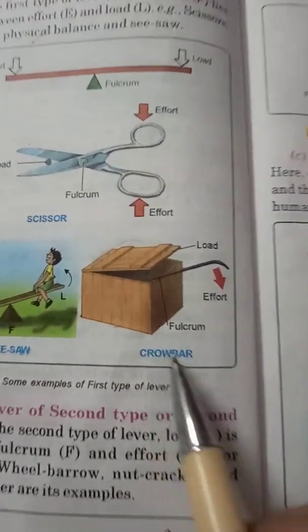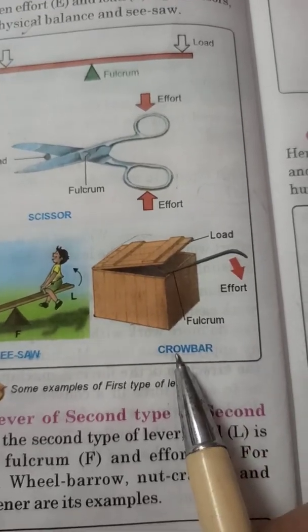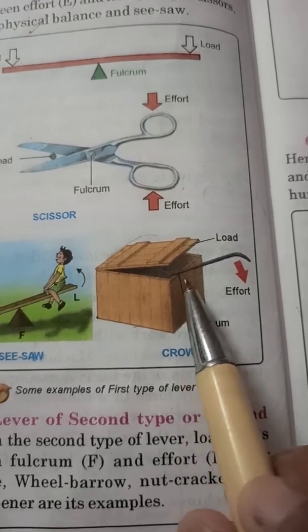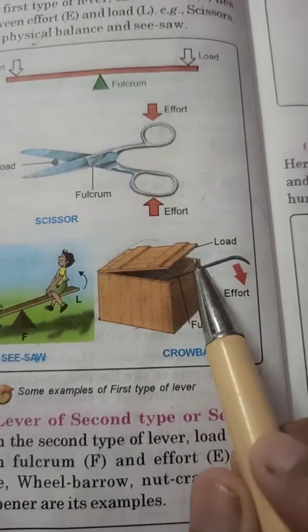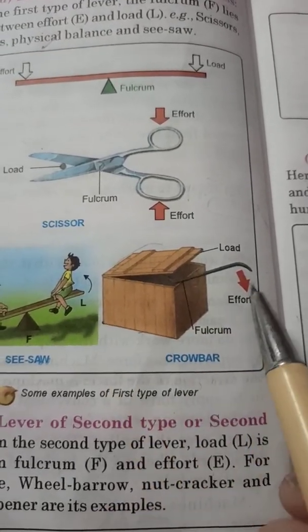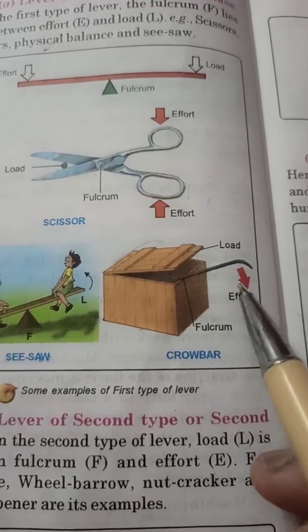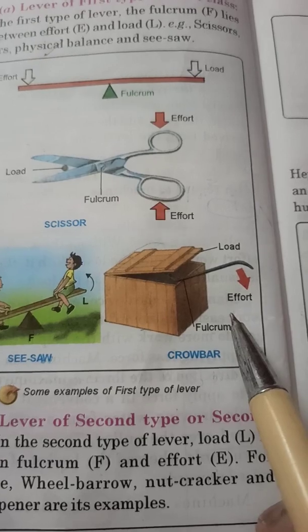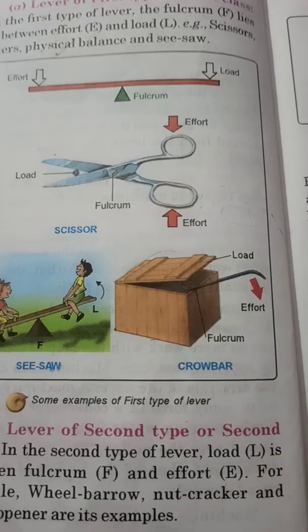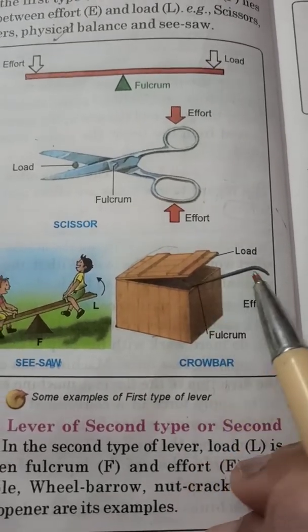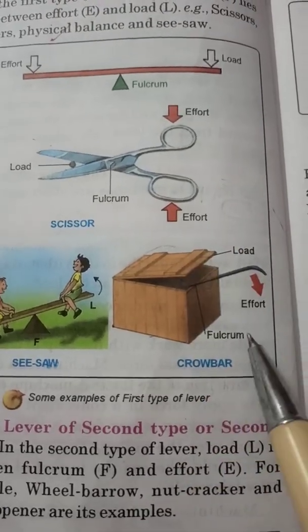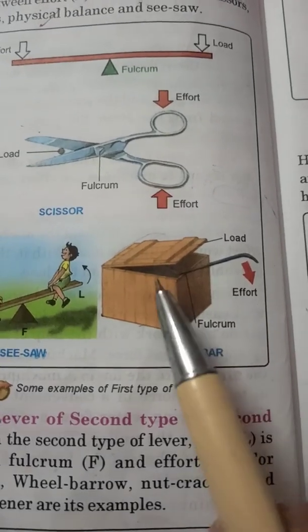Okay, now third part, cow bar. Now this is a kind of a box, right? And fulcrum, this part never moves, right? This part, only this upper part is called as load, it moves. And this part, through which we are opening it, it will move. So this is how this middle part will work as fulcrum. This corner part of this part will act as fulcrum. This is load and this is effort, because using this only we will pull it down, then only it will move.